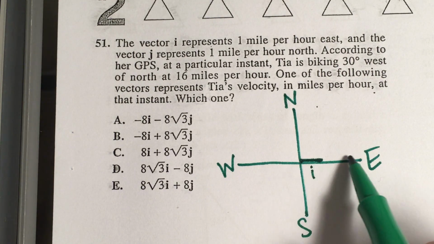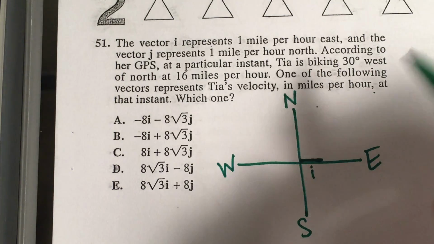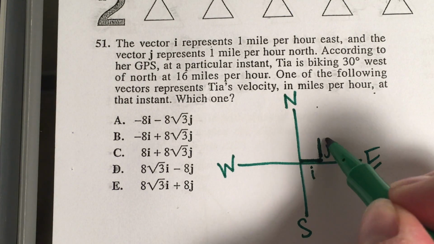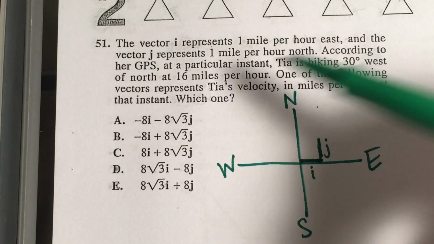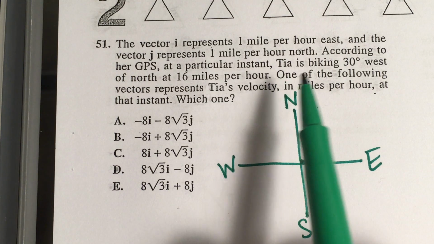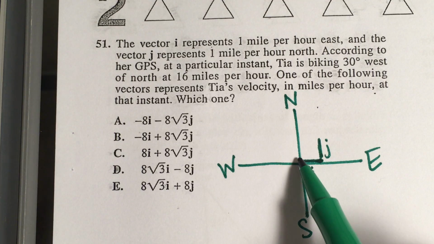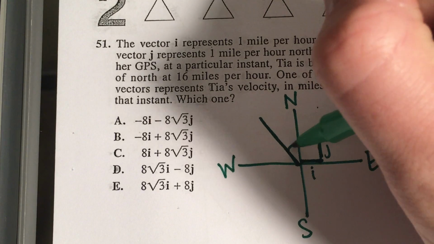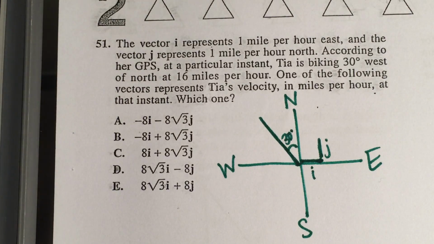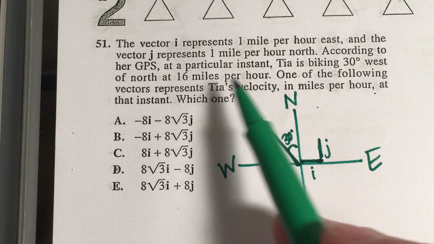So i is going positive in this direction, like x on the x-axis. And then j represents 1 mile per hour north. So j is going up like this, so that's like the y-axis. It says, according to her GPS, at a particular instant, Tia is biking 30 degrees west of north. So here's north, 30 degrees west would be over here, 30 degrees, at 16 miles per hour.